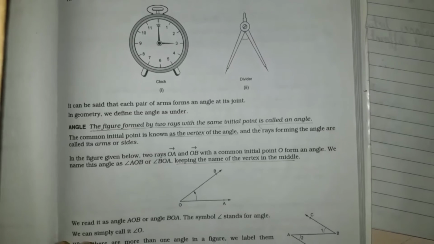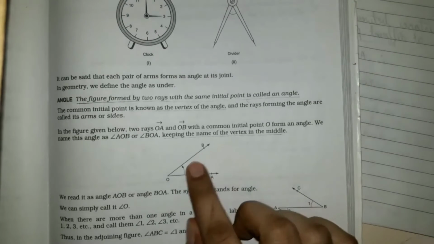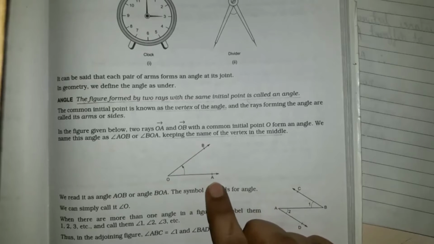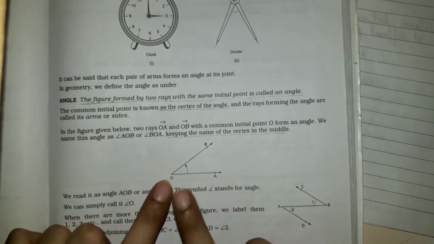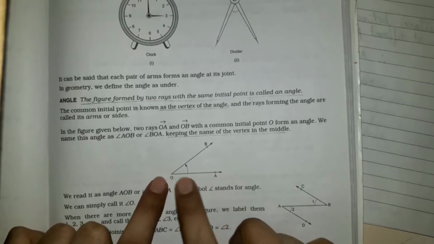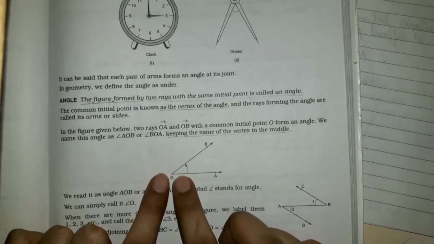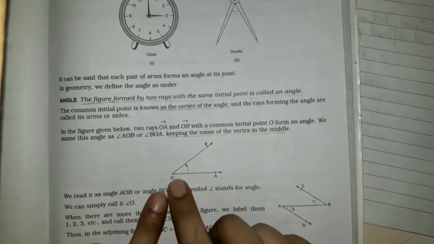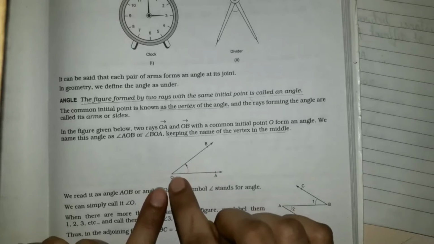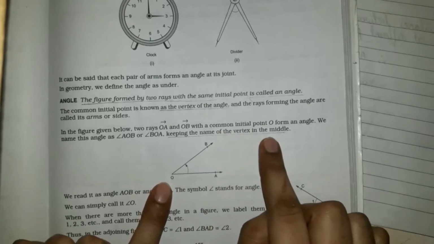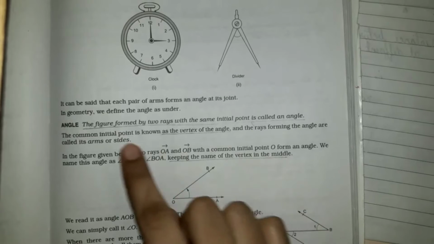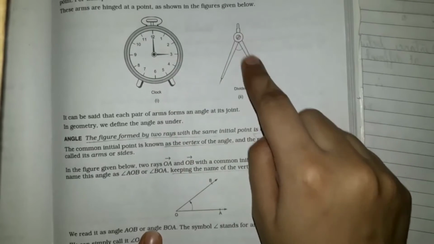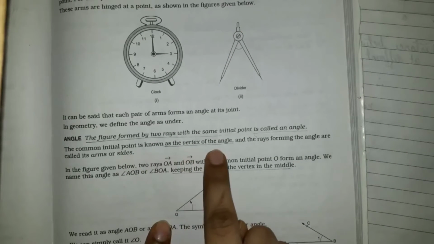Let's see what the parts of an angle are. Suppose this is an angle, and in an angle every line and every point is given a name. First I'll draw a straight line and give it the name OA. O is mainly taken as the center, because in geometry, for angles, the fixed point is always marked as O. This point is the vertex. It is very important to know what a vertex is. The vertex is the initial point from where the arms, or the lines, start. It is called the vertex of the angle.